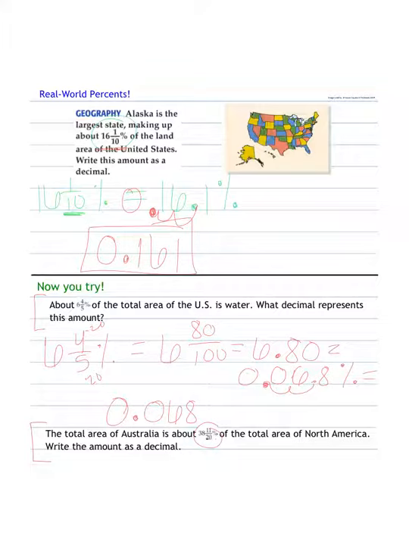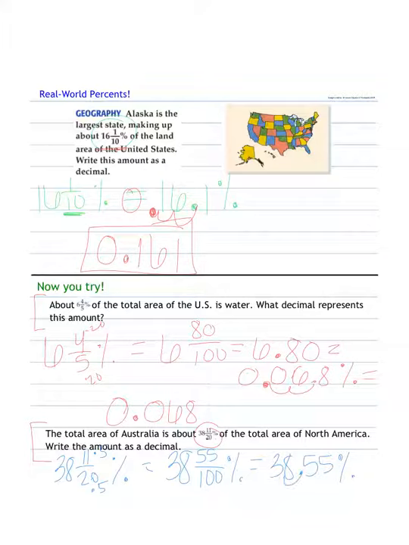The total area of Australia is 38 11/20%. Again, I know that I can do 20 times 5 to get 100, and 11 times 5. So we'd have 38 55/100%, which is 38.55%, because then I just drop my 100, do my 0.55, and move my decimal to the left 2, so I have 0.3855, which is that written as a decimal.